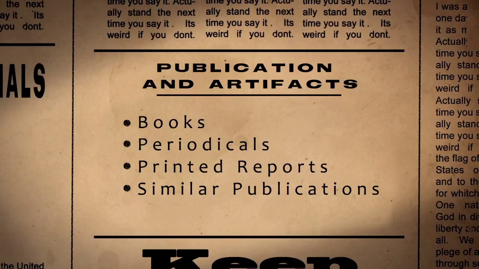Other general types of material addressed during physical processing are publications and artifacts. Books, periodicals, printed reports, and similar publications found in personal papers or archival records may be transferred to the print collections after consultation with the appropriate book curator. Items removed from the collection should be documented and recorded as part of the description of the collection.